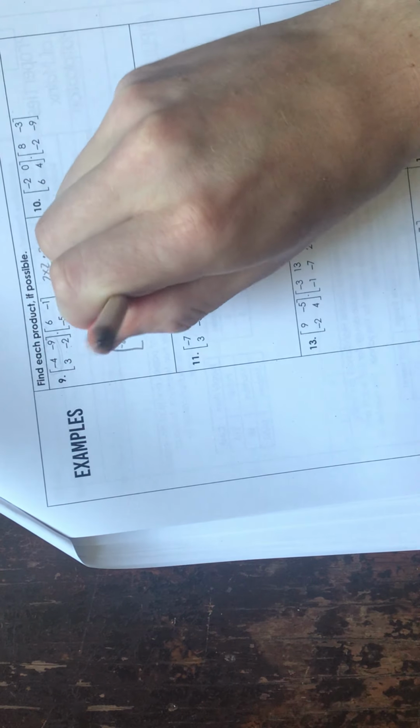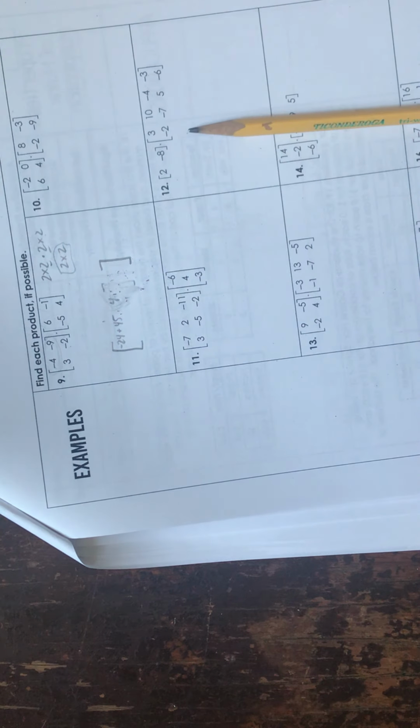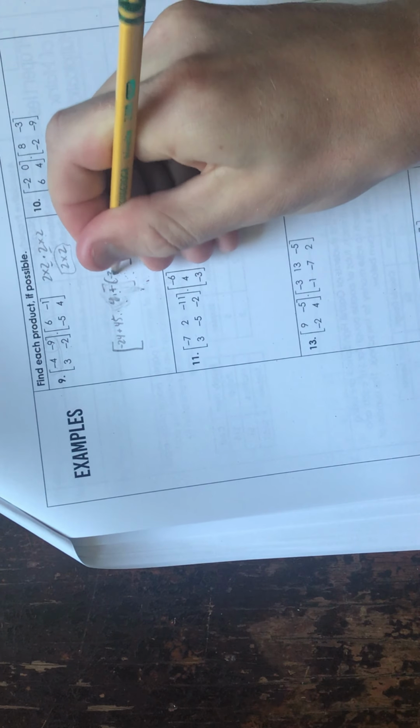And sorry, that actually should have been -9 times 4. So I'm just going to give us a little more room there. So -4 times -1 is 4. And -9 times 4 is -36. That's more like it.